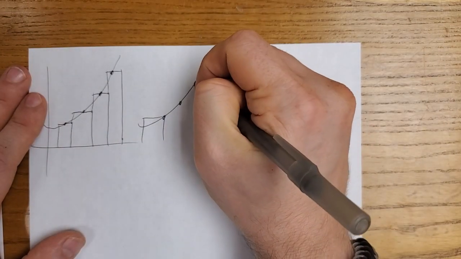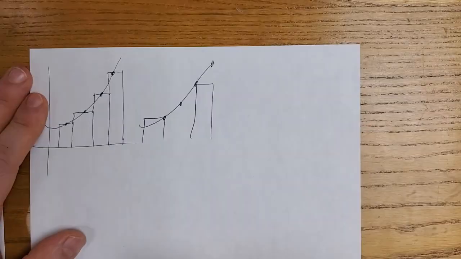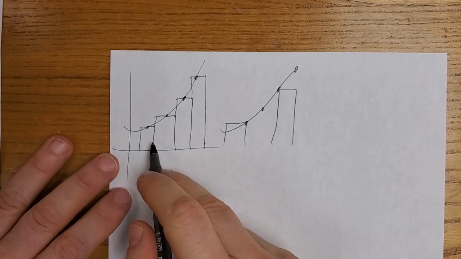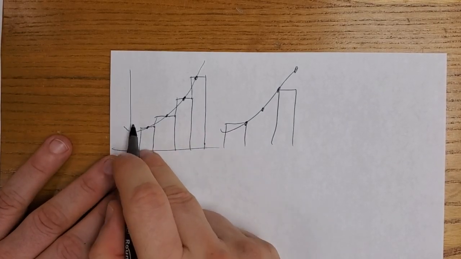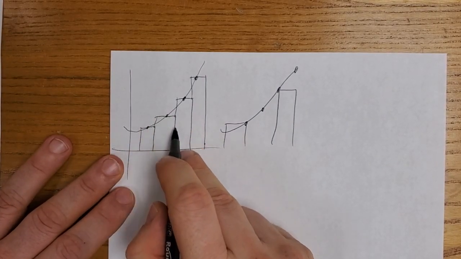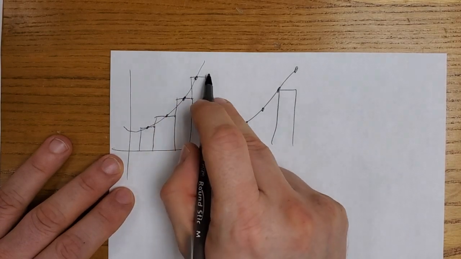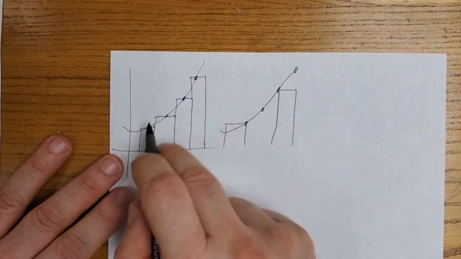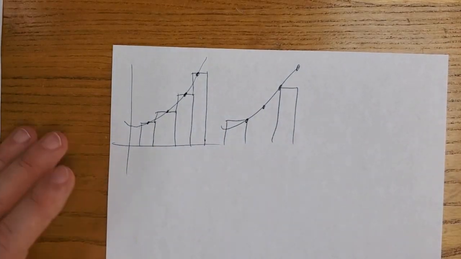If you were to draw the rectangle going the other way, that would be the left-handed Riemann sum. And actually what I drew here is the midpoint, where you're drawing the rectangle around both sides of those measured values that you are using.